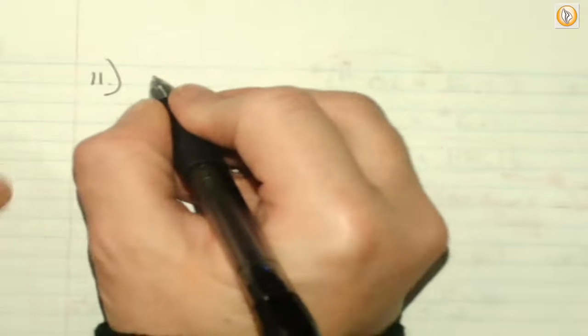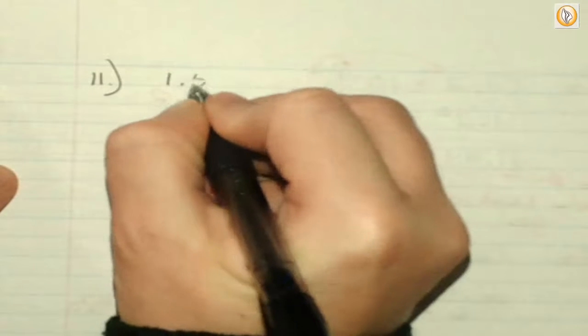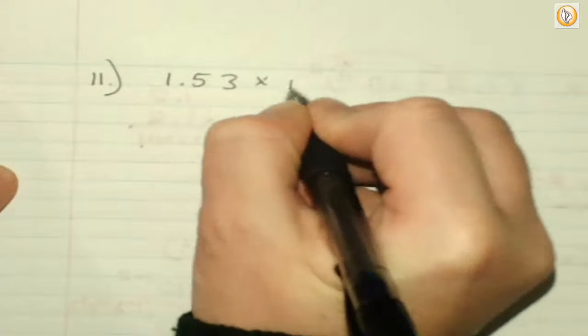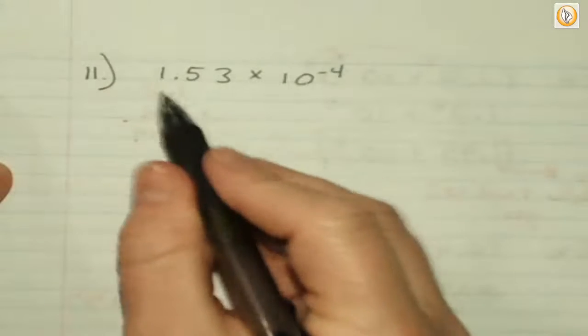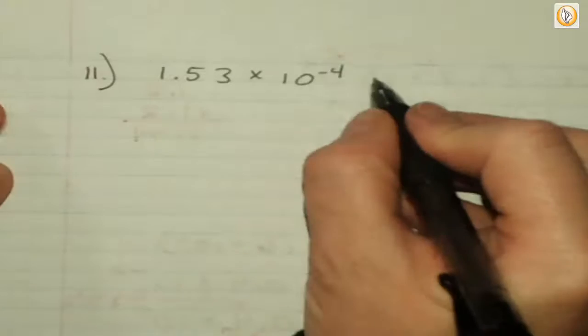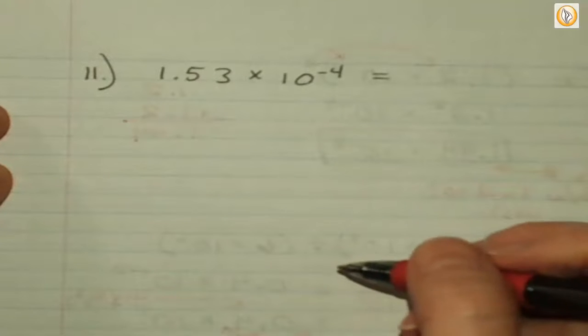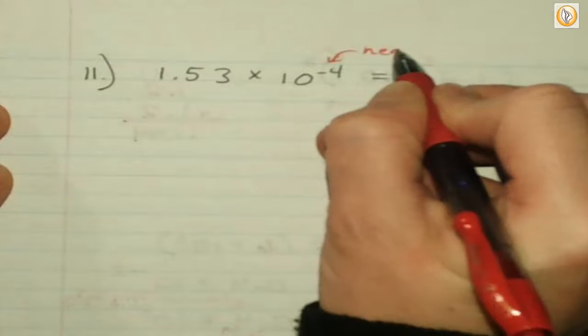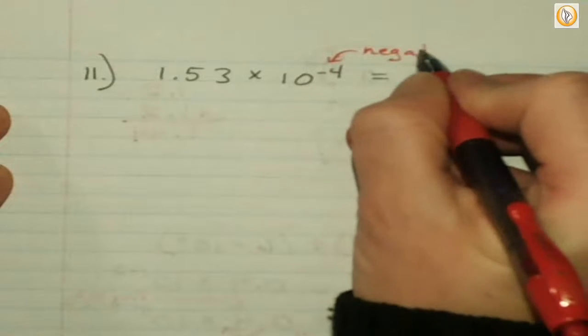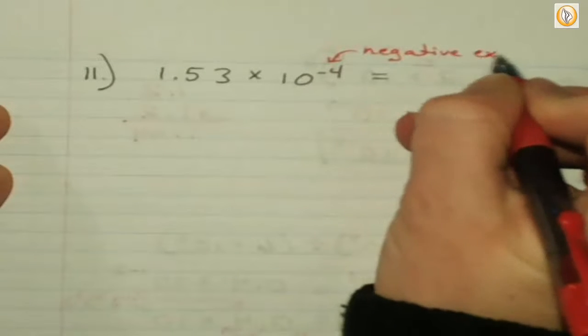It says express each number in standard notation. That means give me the actual number. It's in scientific notation. Yes? This is between 1 and 10. That's scientific notation. Now, notice the negative exponent.